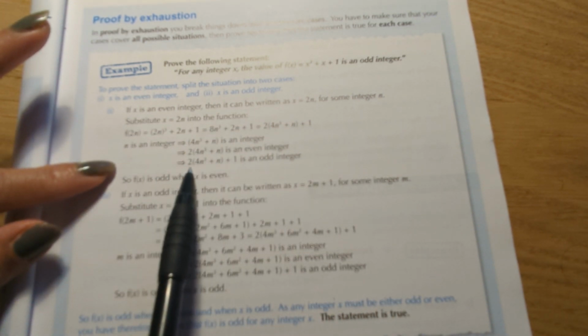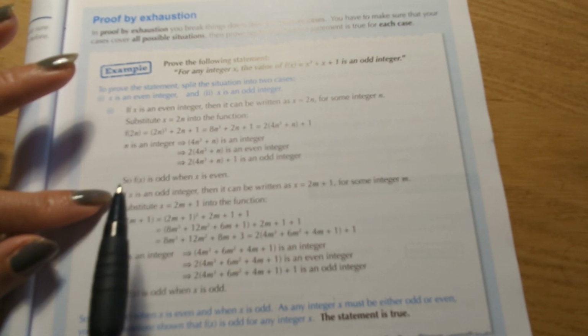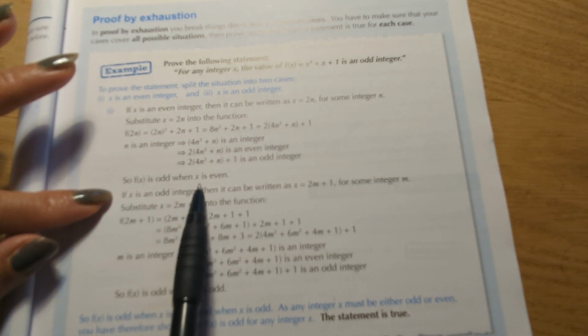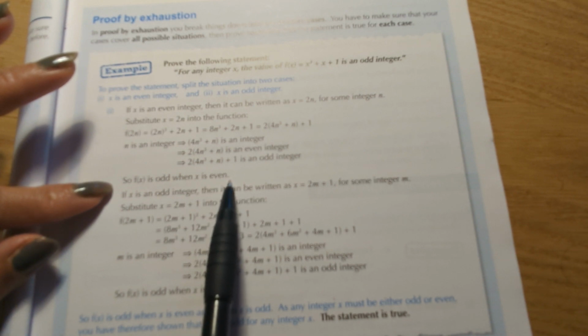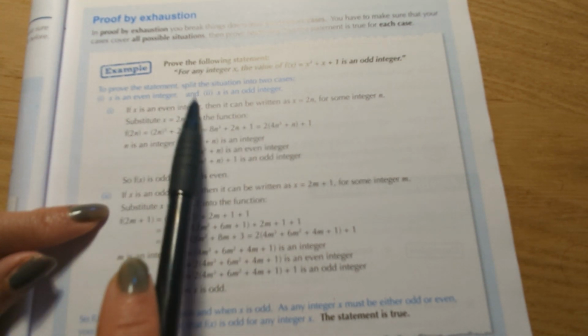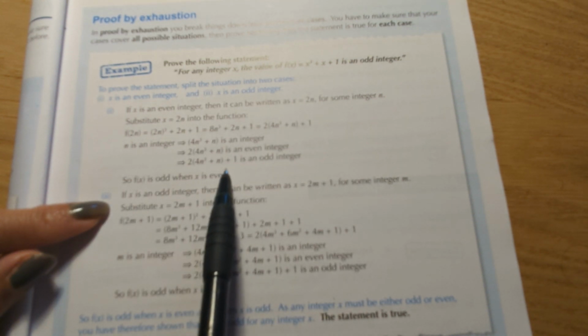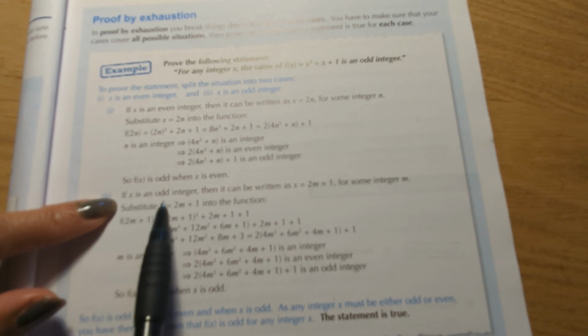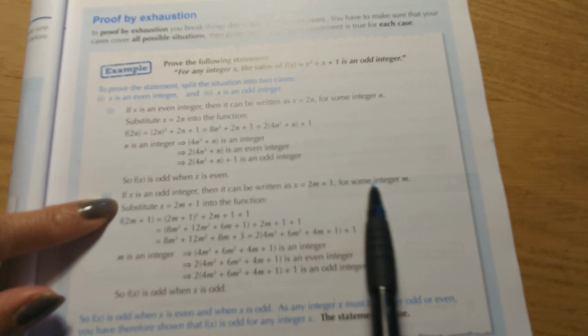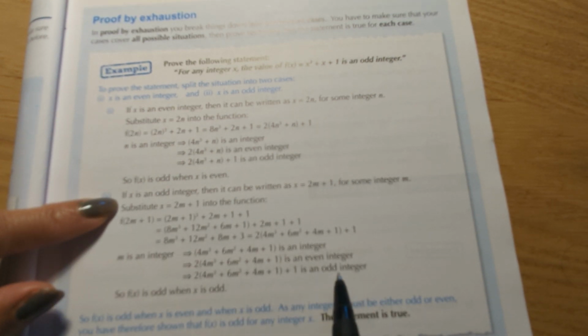We have done this and proved it. If x is even, f(x) is odd, we have proved it. And when x is an odd integer, then we have proved that f(x) is an odd integer.